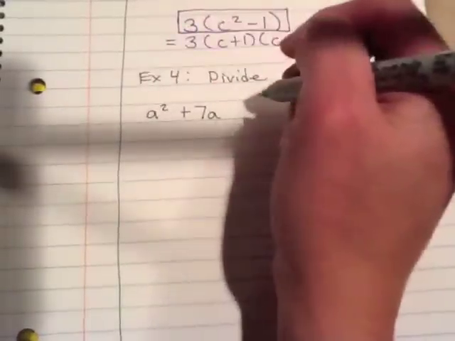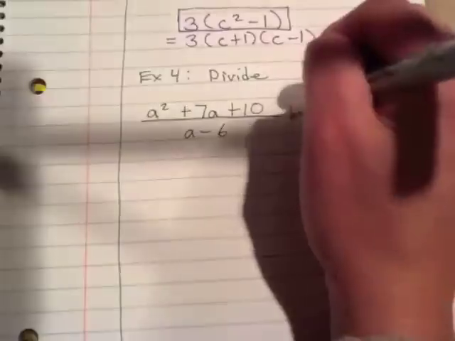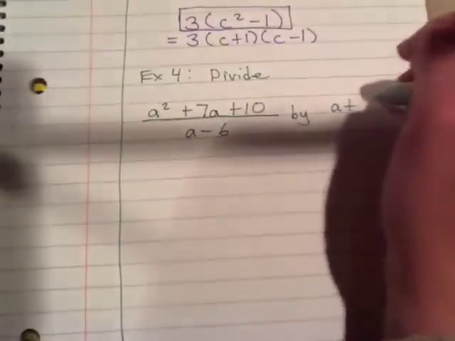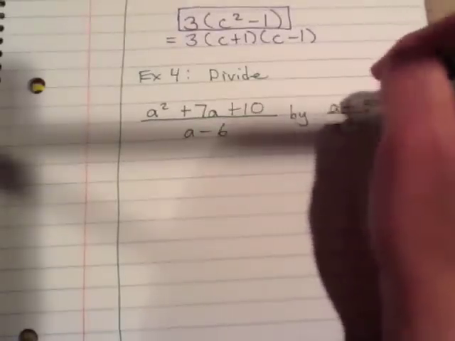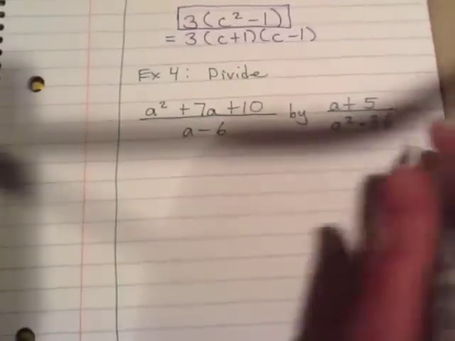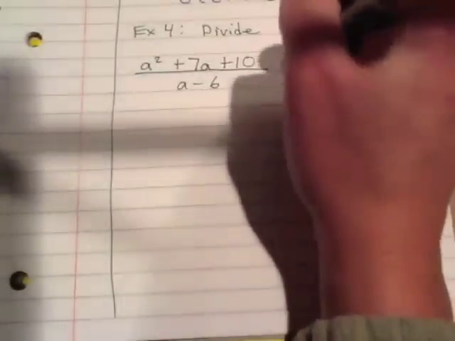So example 4 says to divide a squared plus 7a plus 10 over a minus 6 by a plus 5 over a squared minus 36. So this by, the word by, is actually representing a division symbol there.